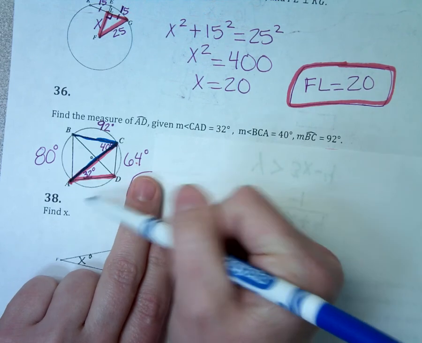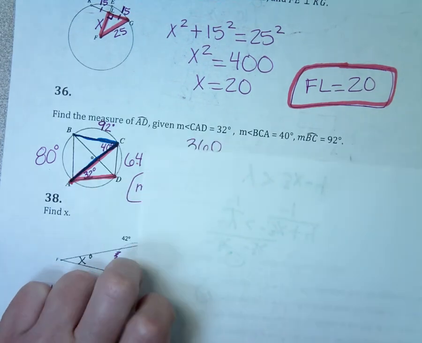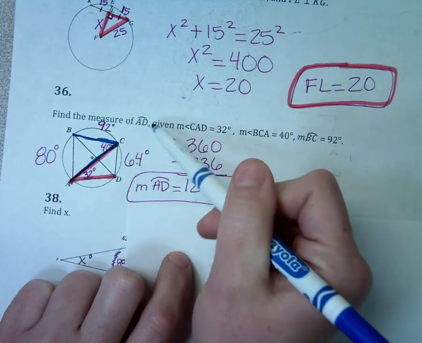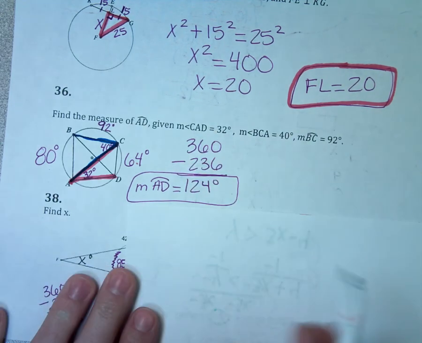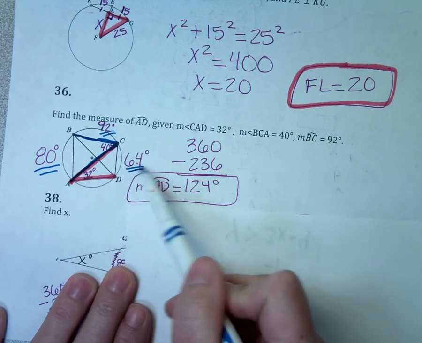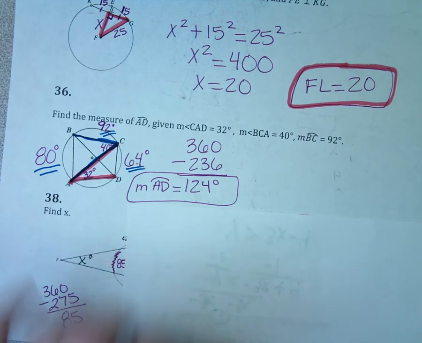And then of course I could go from there and find the measure of arc AD. Oh yeah, that's what we wanted to know, was to find the measure of arc AD. Sorry about that. So I add these 3 numbers together, the 80, the 92, the 64, and I subtract that from 360, and that makes 124.